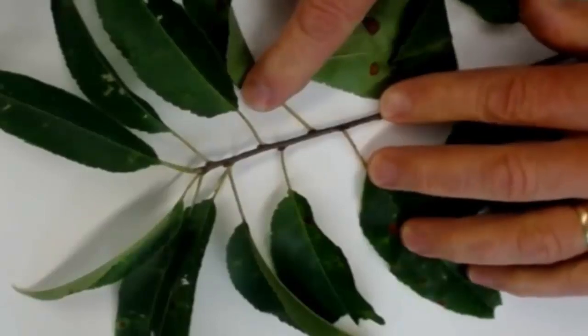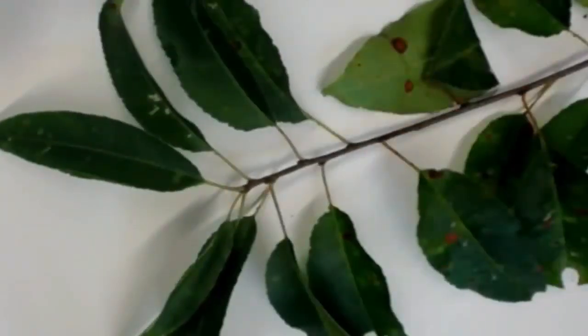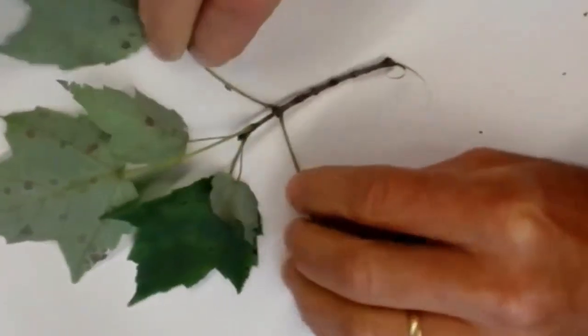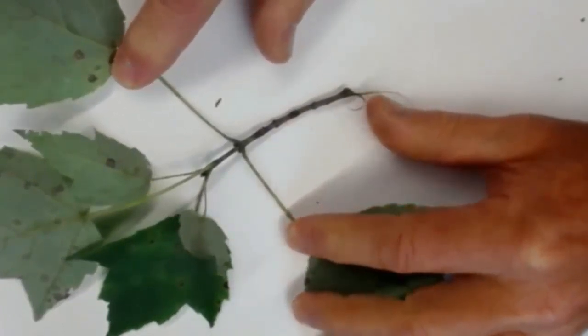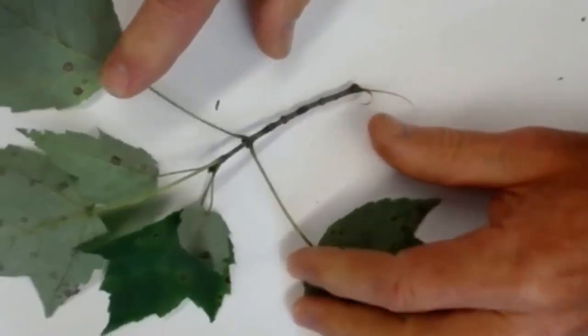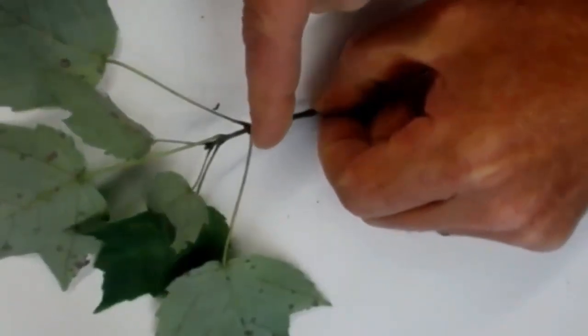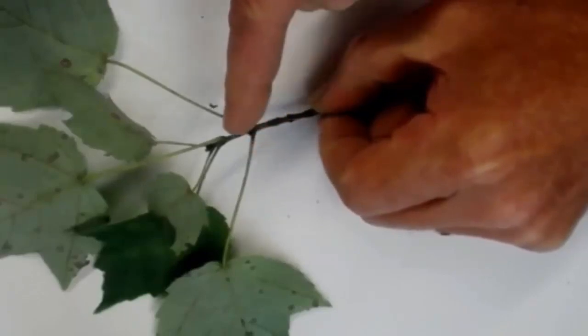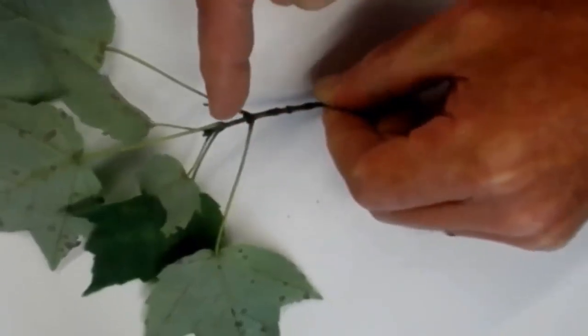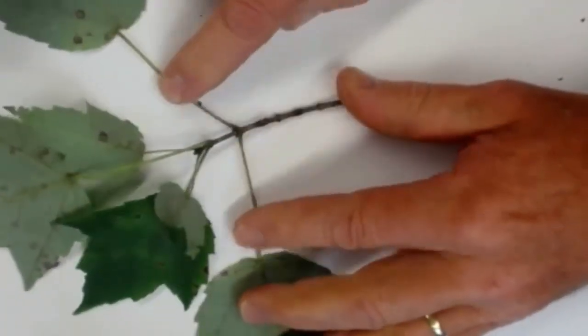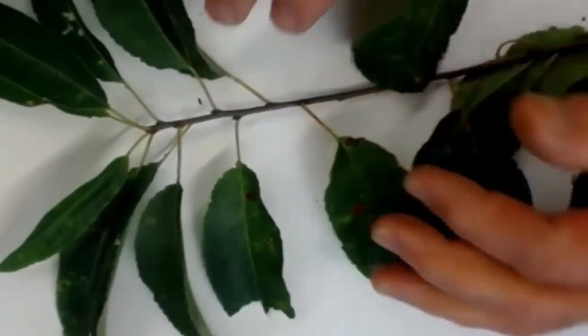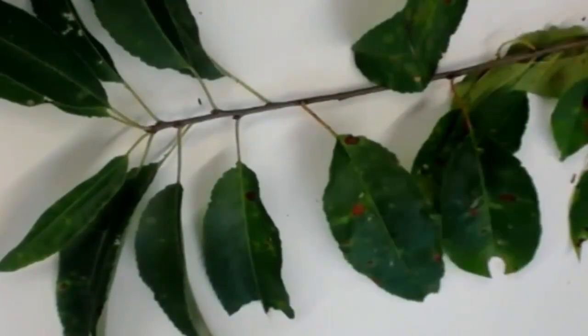We call this alternate, as opposed to something that is opposite, where they're paired and straight across from each other. See these two leaves are paired with each other. That's what we call opposite. The third option is whorled, where you'll have a third one attached, and very few trees do that. The catalpa is about the only one that does that in Ohio, and it's not actually native to Ohio. So the first question is, are the leaves opposite or alternate? That's probably the first thing people need to look for.